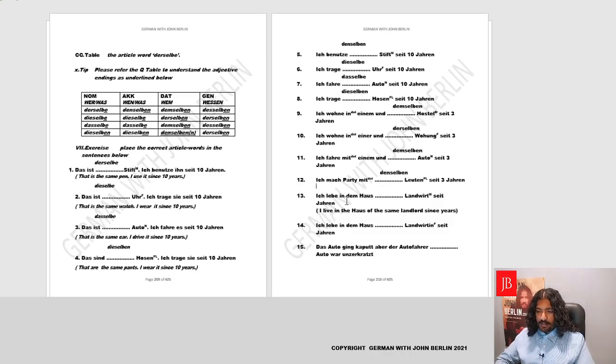So it'll basically be Genitiv, wessen, whose house, and Landwirt is masculine, which is the word for landlord, and it'll be like this, which is the article this, there, this, and we all know the adjective endings are en, so demselben.